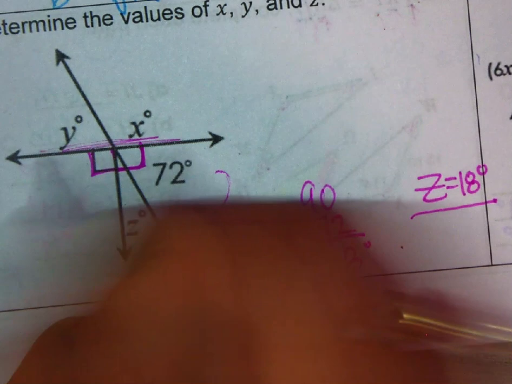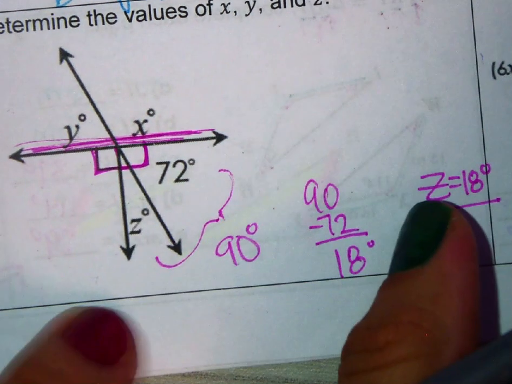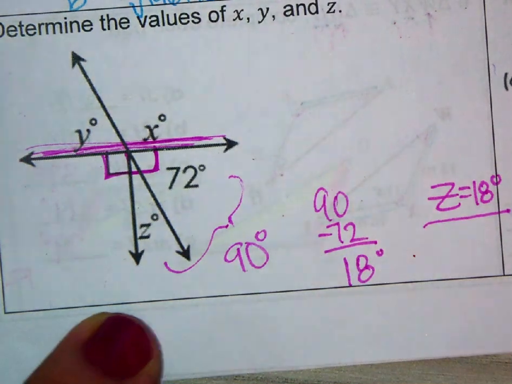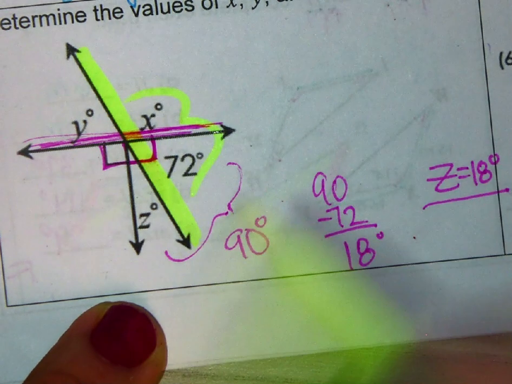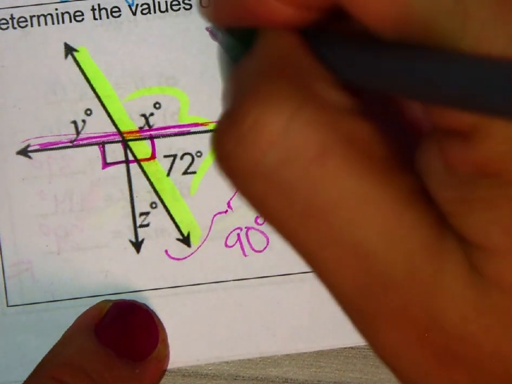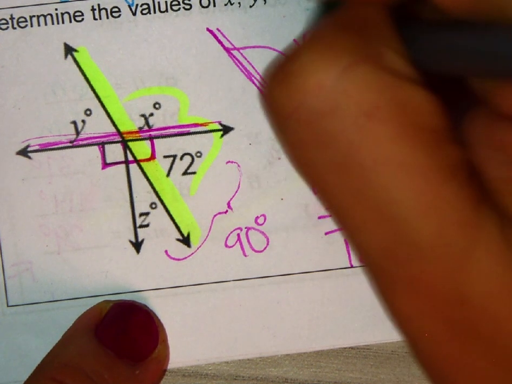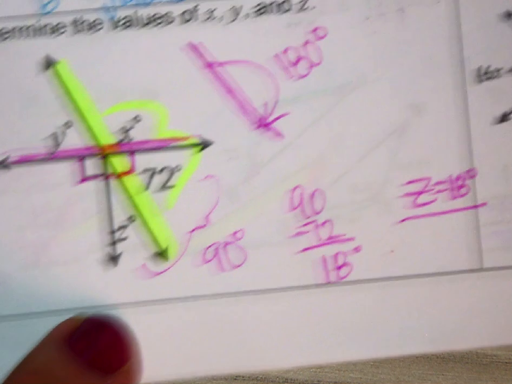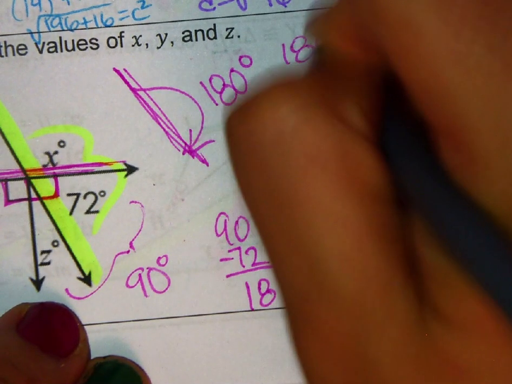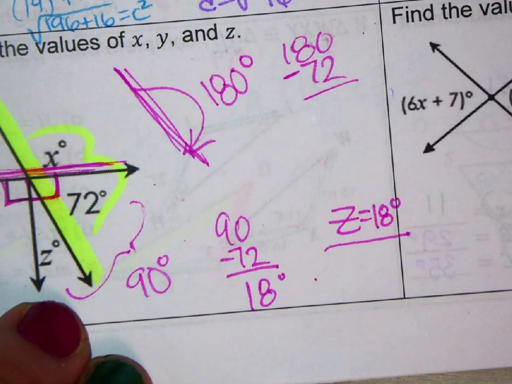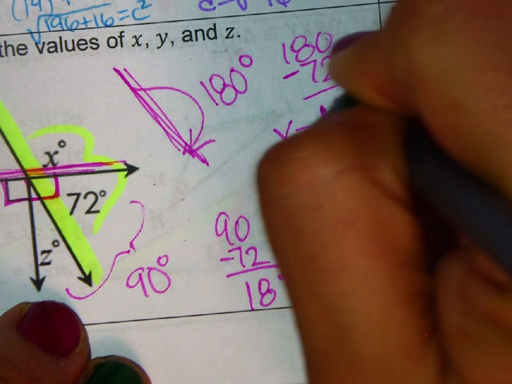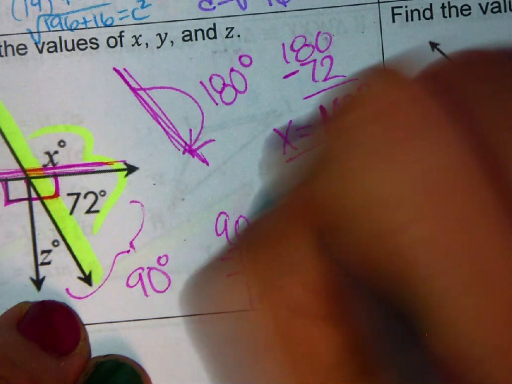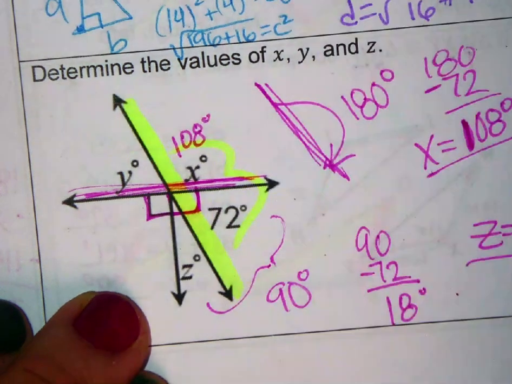Next, if this is 18 degrees, let's look up here. We know that these form a line, but we also know that, let me show you with another color, this also forms a line. So these two are angles that add up to 180, and we call those a linear pair. So with 180 minus 72, we can find out what x equals. 180 minus 72 is 108. So that takes care of finding this. This is 108, and this is 18.